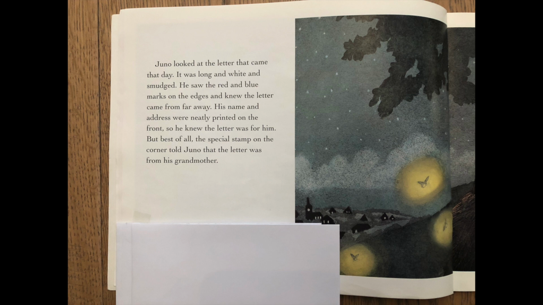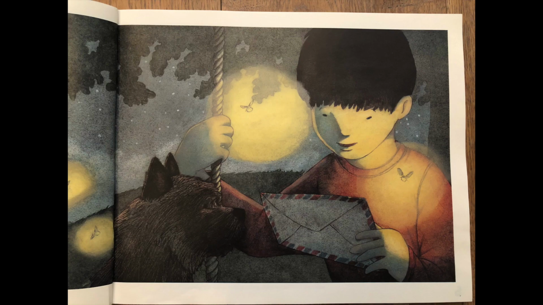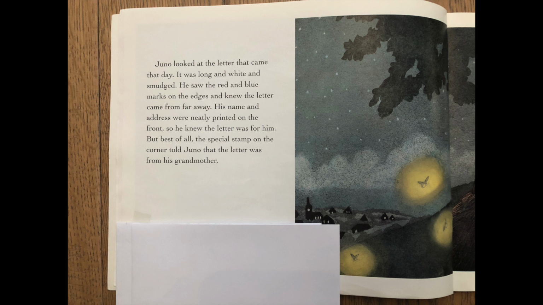Good reading. So, I know that Juno can read his name, just like all of you, because he sees it printed on the front of the letter. How did Juno know that the letter was from far away? I'm going to take some time to go back in the text and look for your text evidence. How does Juno know that the letter is from somewhere far away? We're thinking. Go ahead, keep looking in that text.